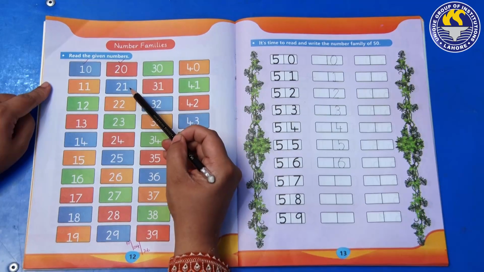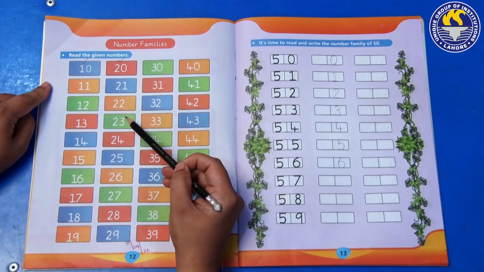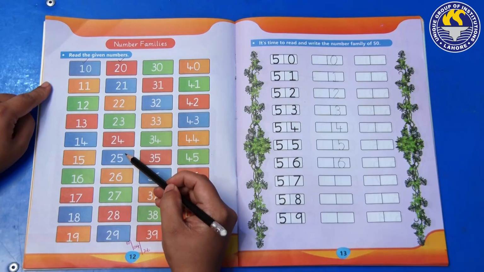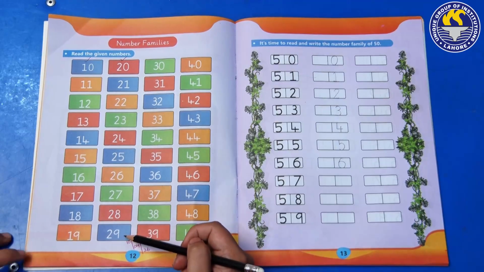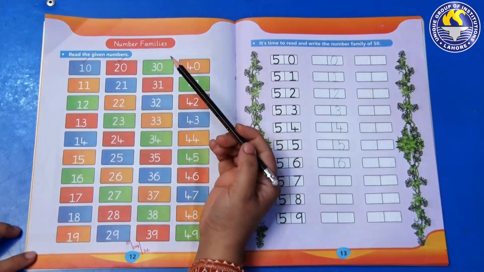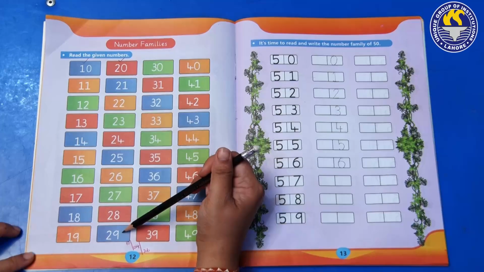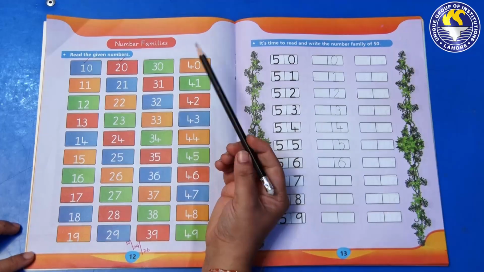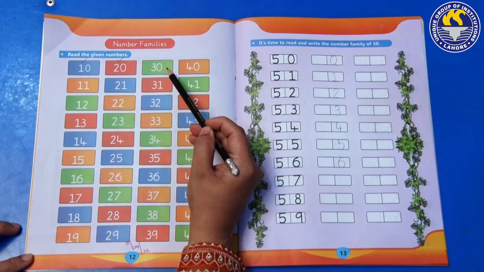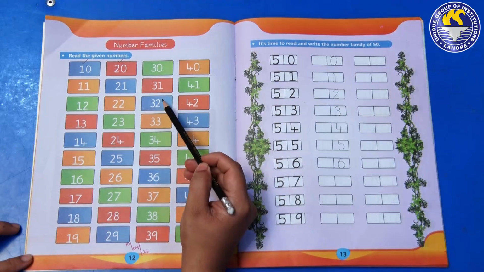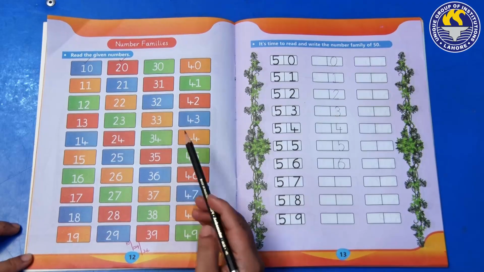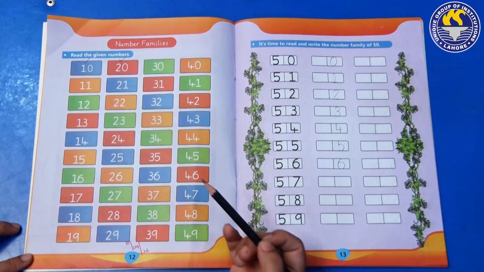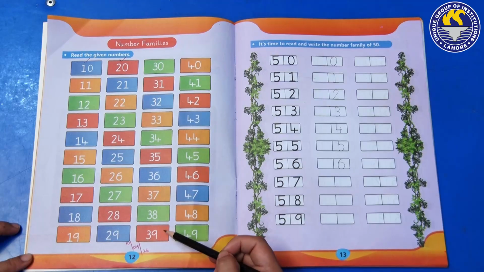20, 21, 22, 23, 24, 25, 26, 27, 28, 29. Hope you all are revising after me. Okay, what comes after 29? It's 30. Let's start the family of 30. 30, 31, 32, 33, 34, 35, 36, 37, 38, 39.